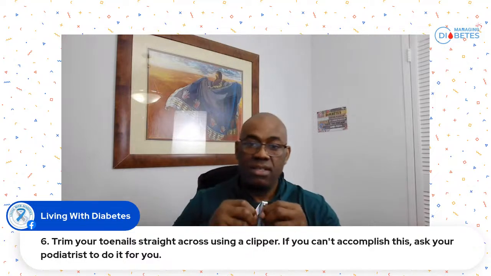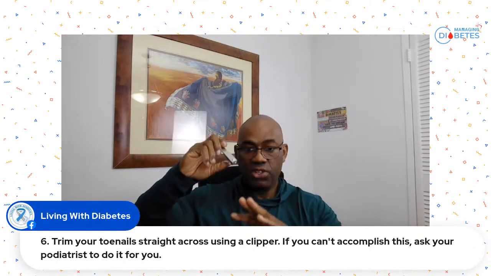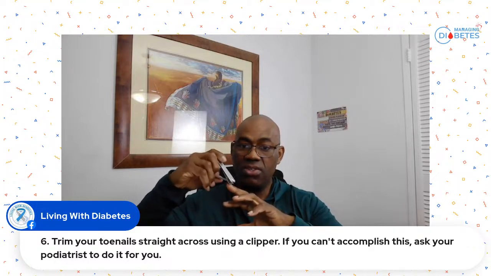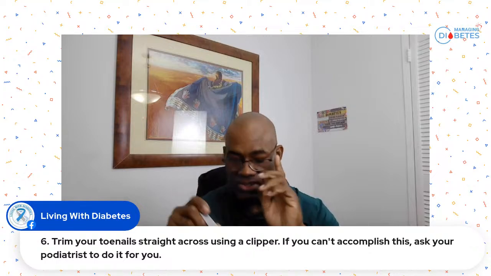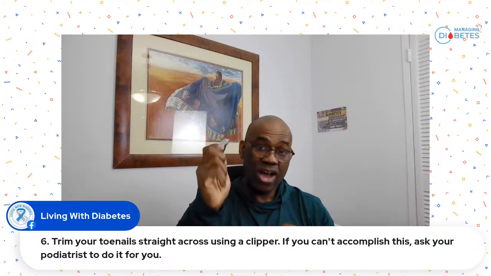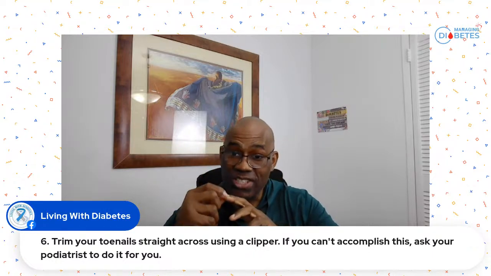If you're going to do it, you're going to cut across using a clipper. Do not use a razor. It's dangerous. Use a clipper. Now, while you are using the clipper by yourself, make sure you do not cut your skin.